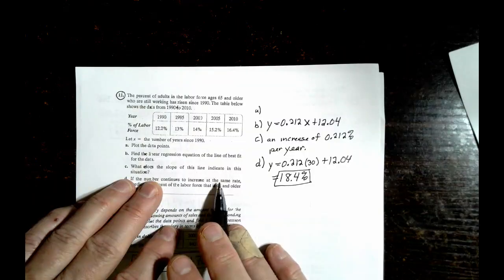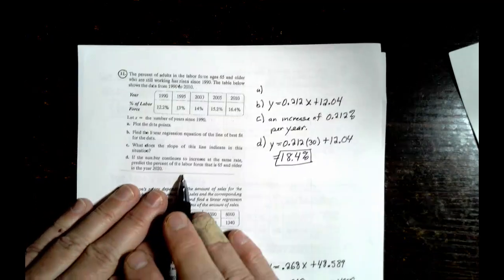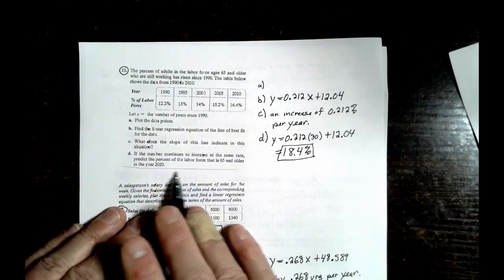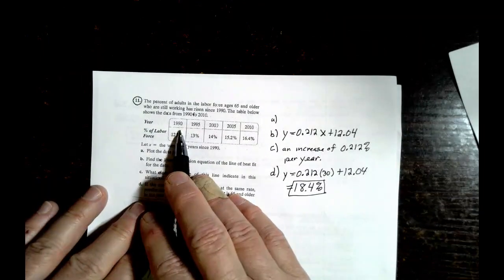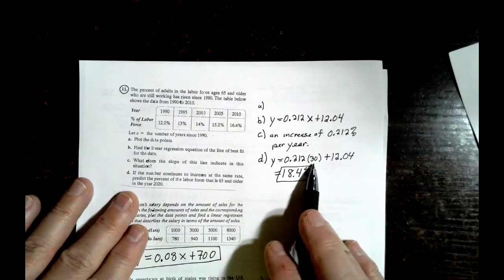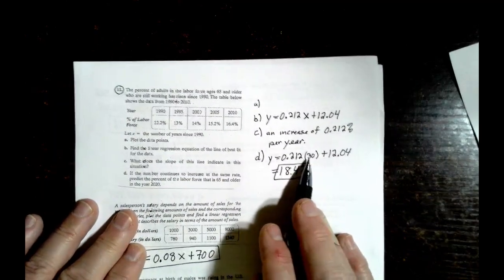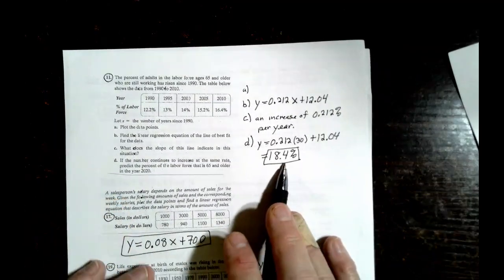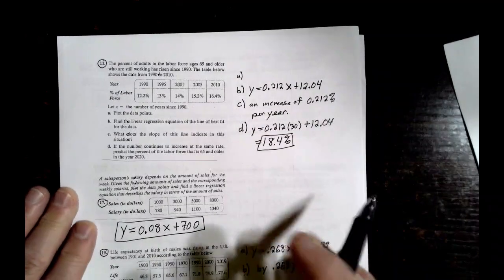What does the slope indicate? Well, it indicates an increase per year. Now, predict the number in 2020. Well, 1990 was year 0, right? 1990 is year 0, so 2020 you're plugging in a 30 for X. It's 30 years after 1990 is 2020, so you plug in 30, and that's a percentage you would expect to see in the workforce in 2020.